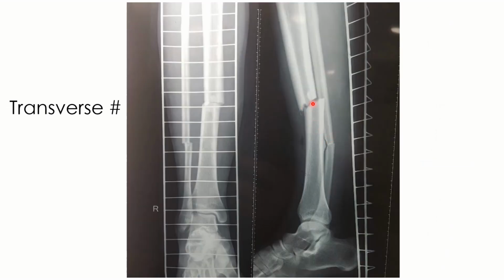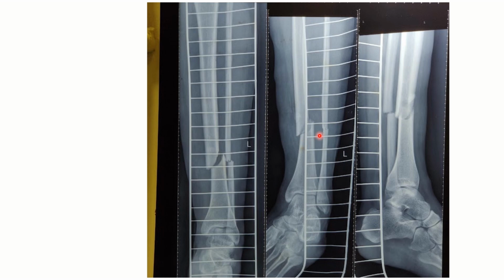Here is another X-ray showing a transverse fracture. The previous one was undisplaced, here it is slightly displaced. Now the second of the fractures that we may come across would be an oblique fracture.